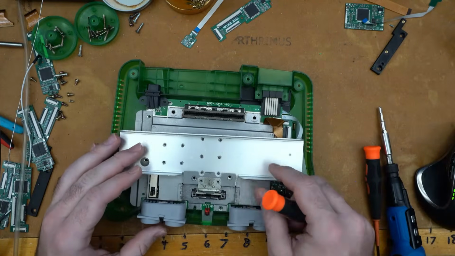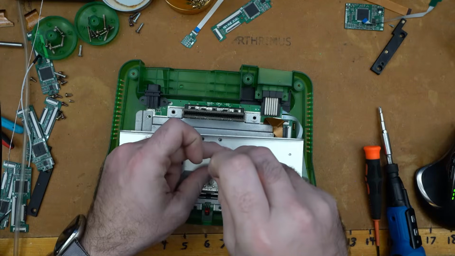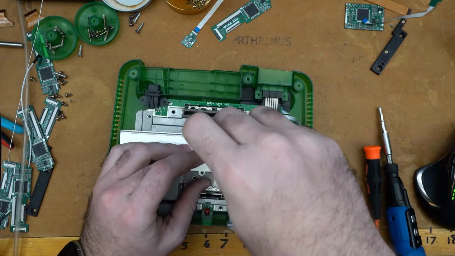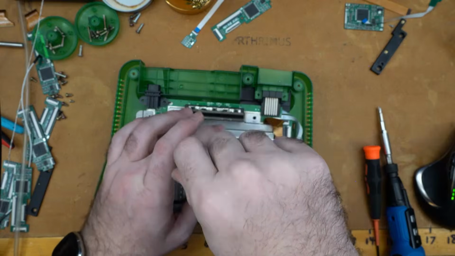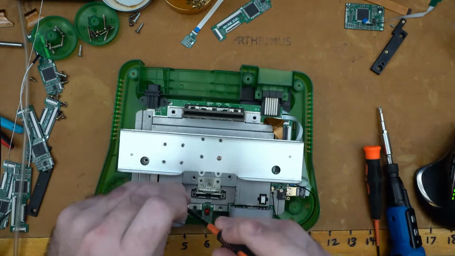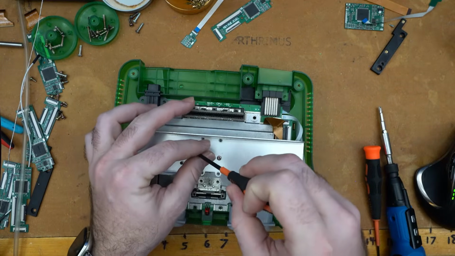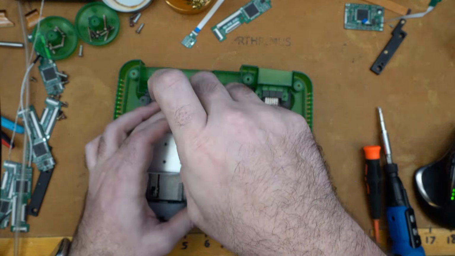And then you just got to get your screws back in. Now what I'm going to do here real quick is I'm just going to pop a couple of screws into the heatsink, and then we'll do a test run, and then we'll put everything back together. It's always a good idea to do a test run before you fully reassemble.